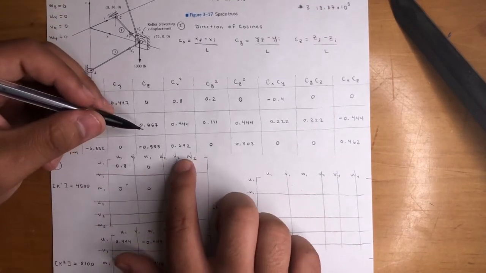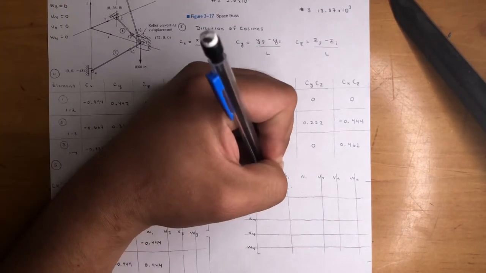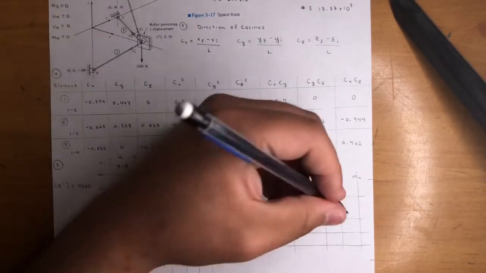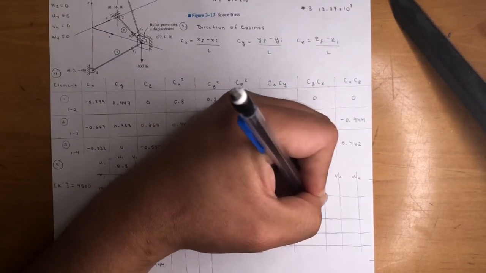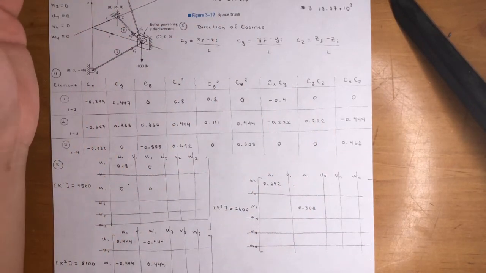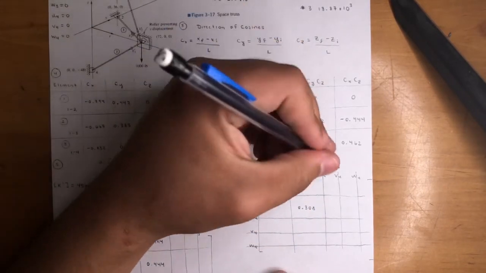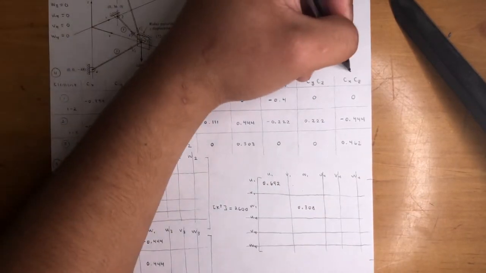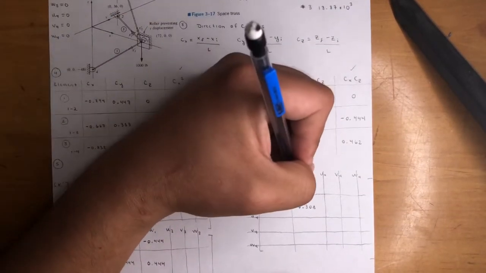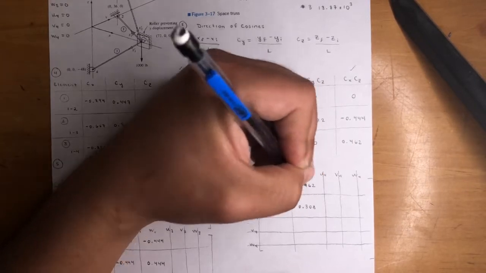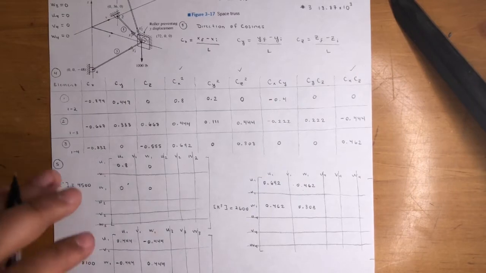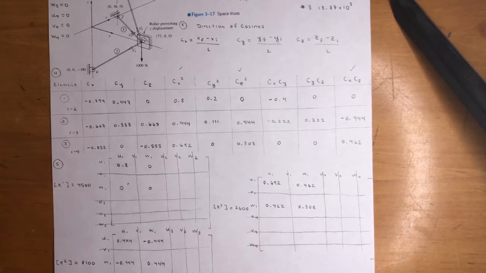We're gonna have CX squared 0.692. CZ squared, which is 0.308. Again, I'm just following the formula I showed you on the other piece of paper. Nothing crazy. CX, CZ. We only cared about these columns, okay? Just FYI, if it makes it easier for you. 0.462, 0.462. All right, cool.